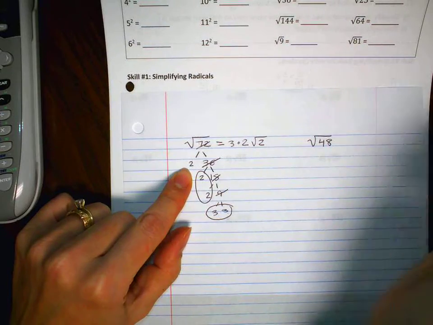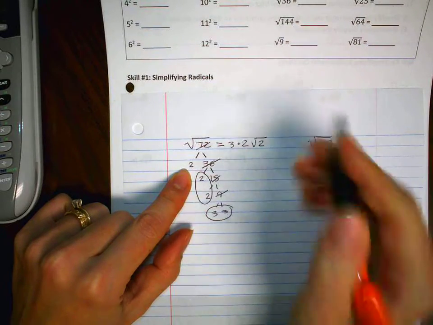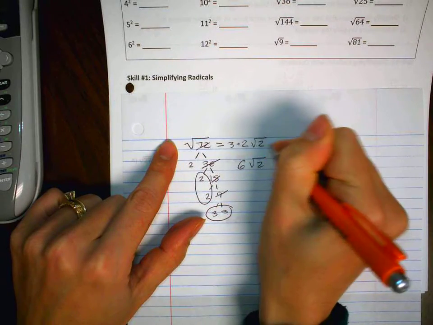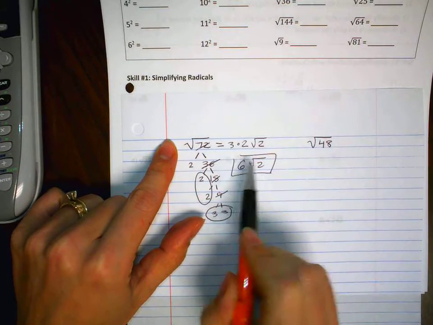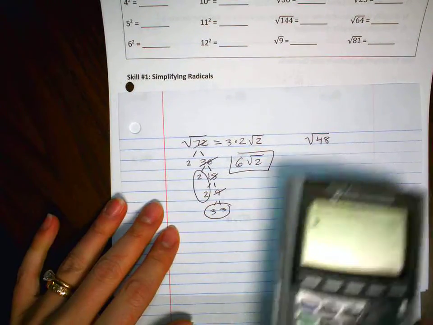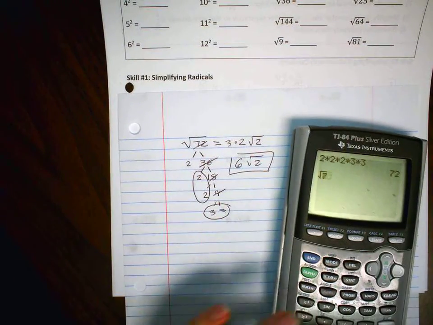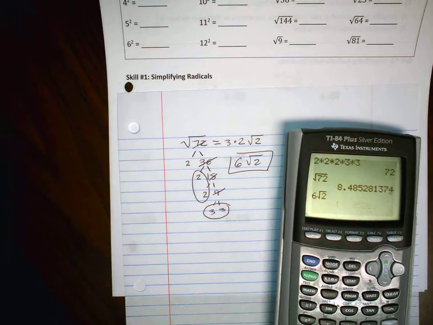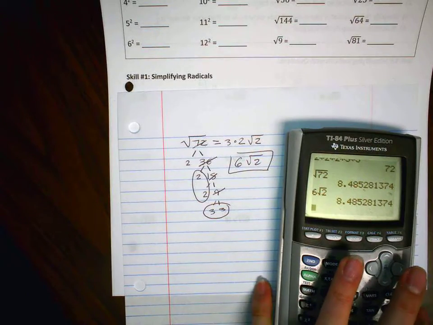And then at the very end, I multiply what I have on the outside together, and if I have things to multiply on the inside, I would multiply them, but I never multiply outside with inside. And I could actually check it on my calculator by doing the square root of 72, and I get that messy decimal again, and I could put 6 times the square root of 2, and I should get the same messy decimal. So that's a good way to check it.